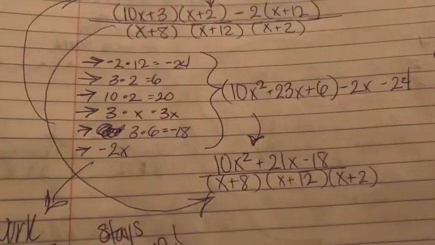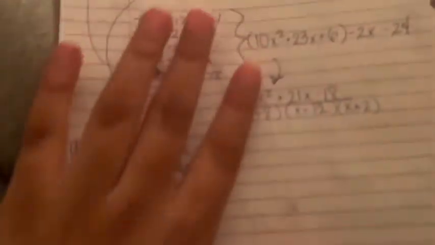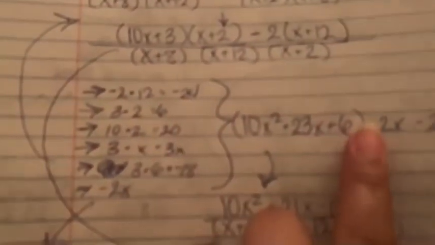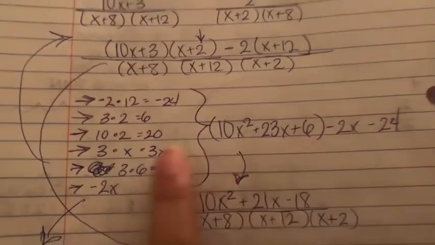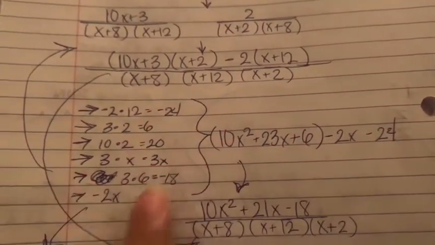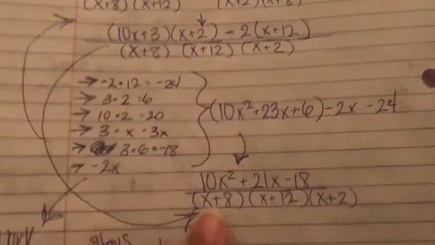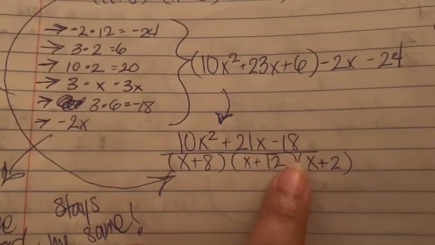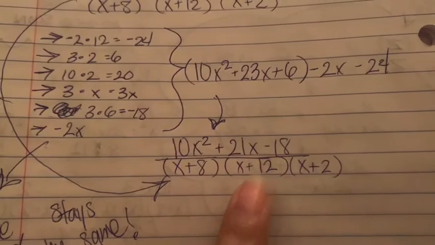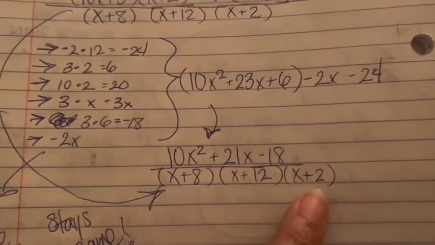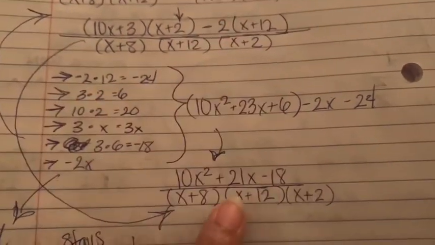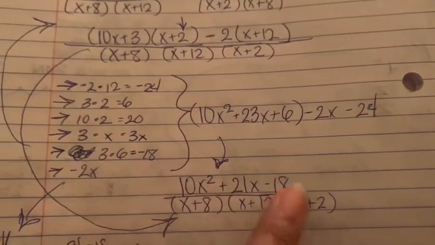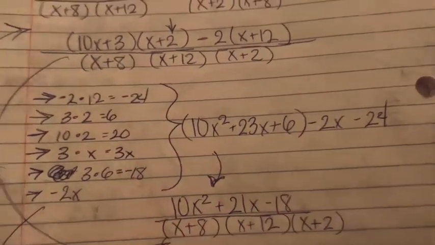I'm sorry, hold on. My bad, guys. What I meant to say was, coming from this equation in my numerator example explanation, my final answer was 10x squared plus 21x minus 18 over x plus 8, x plus 12, x plus 2. Because you want to keep the denominator the same. The only thing we were changing was the numerator. All right. Thank you.